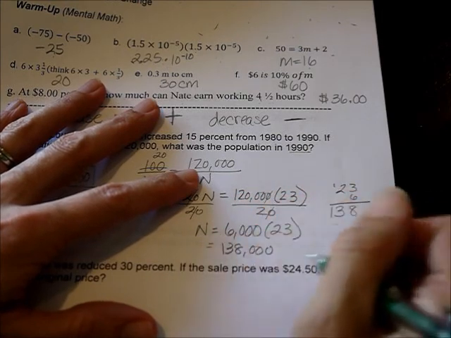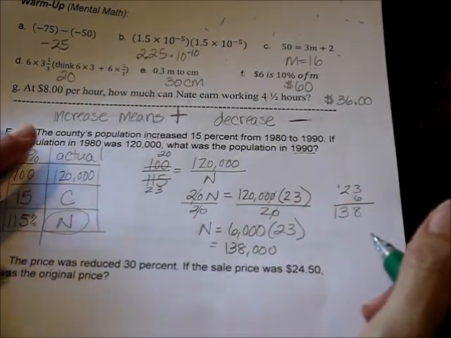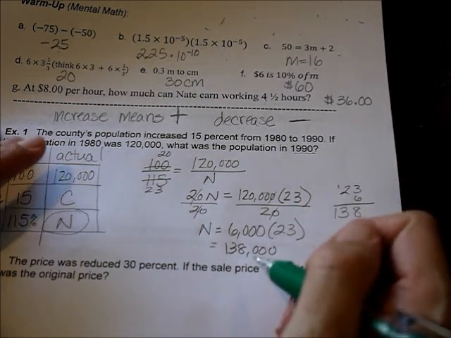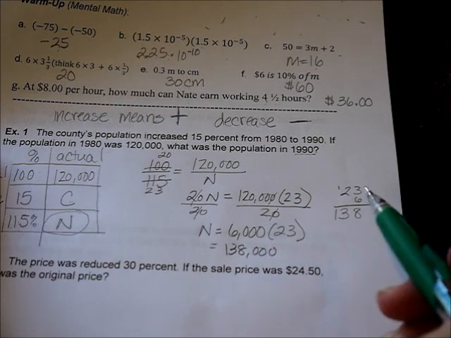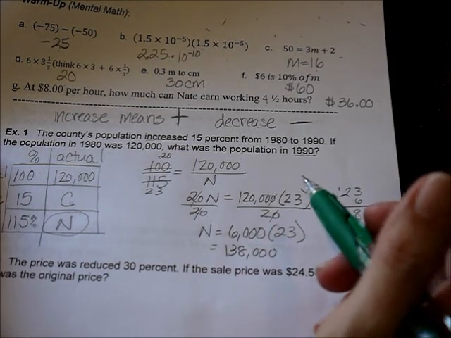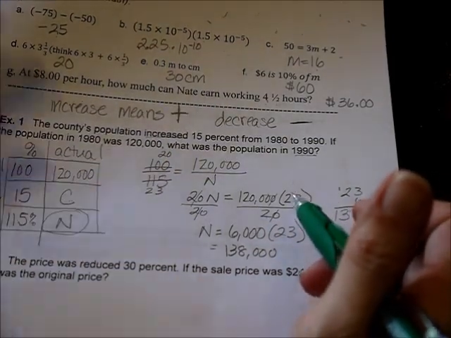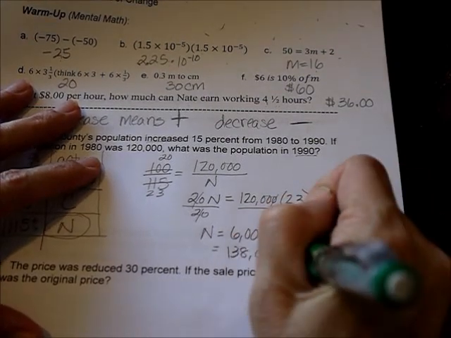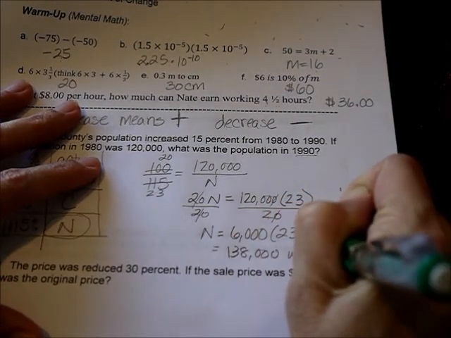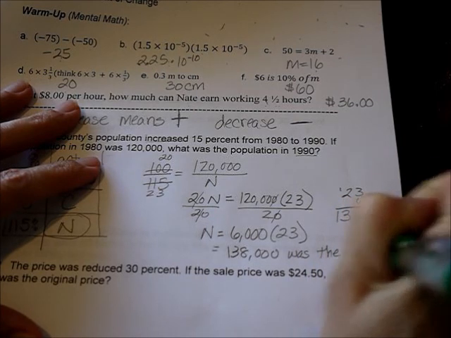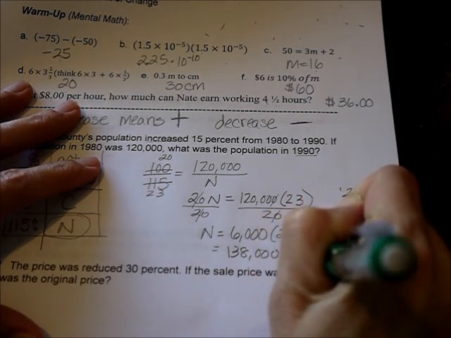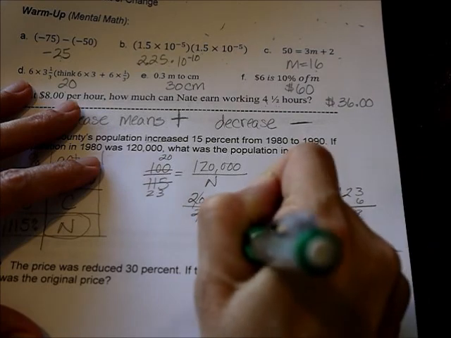Now, that seems huge, but then you go back to the real problem and you should think, well, it was at 120 and it grew, so we should have a big number there. And the way they answered it, it was the population in 1990.